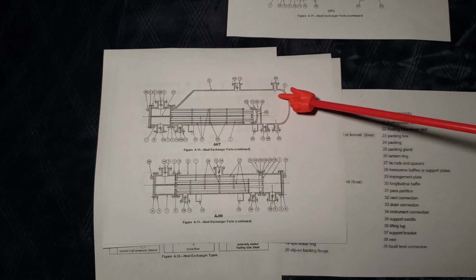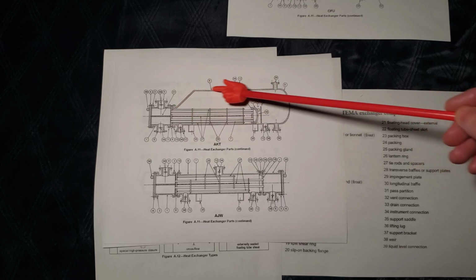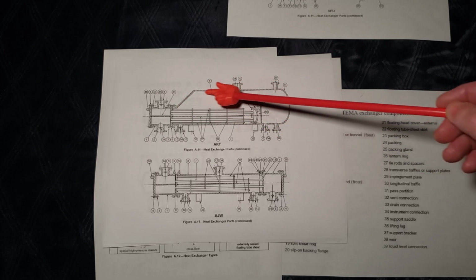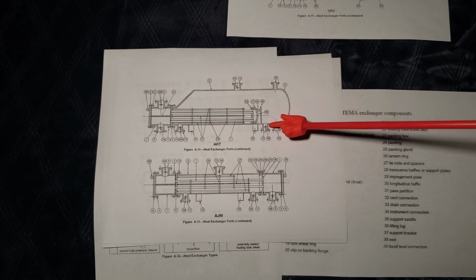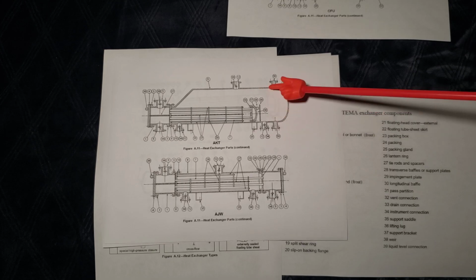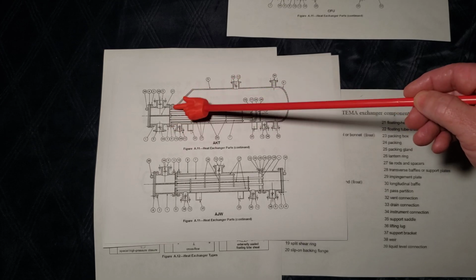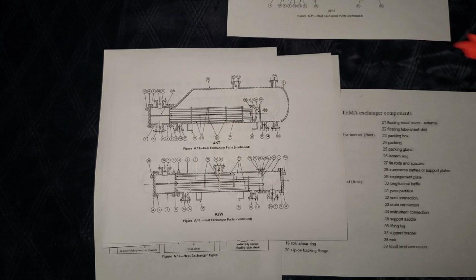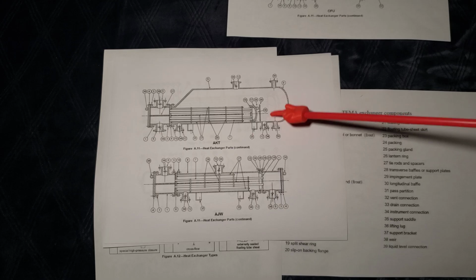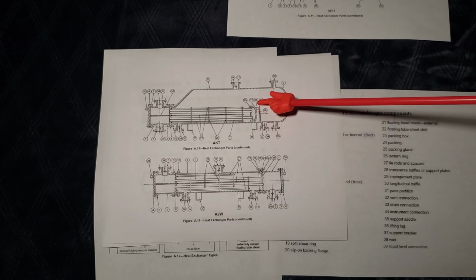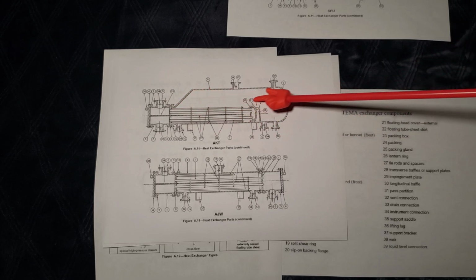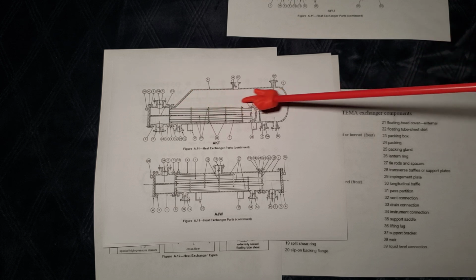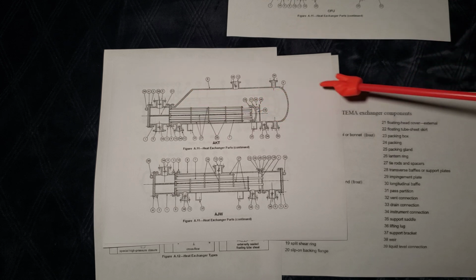So for a kettle, which we can tell that it's a kettle just from the outside shape, it has a much larger maximum diameter on the body versus the mounting flange for the bundle. So we commonly refer to them as kettles, but it's still a heat exchanger. This weir wall just forces the bundle to actually have a liquid level greater than the bundle.